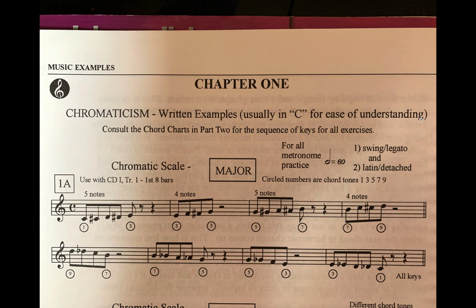To begin with, we're going to practice this using 4 and 5 note groups, playing chromatically between various chord tones up to the ninth. You'll see here we've got the root, the third to the fifth to the seventh, and the seventh to the ninth, and then the same thing back down. We're going to be doing that for major, minor, and dominant chord structures, but for today, just for the majors.